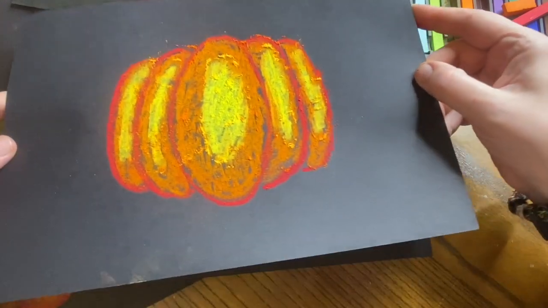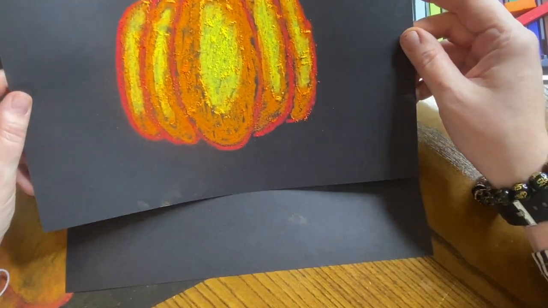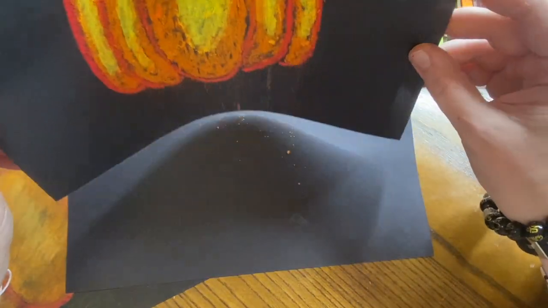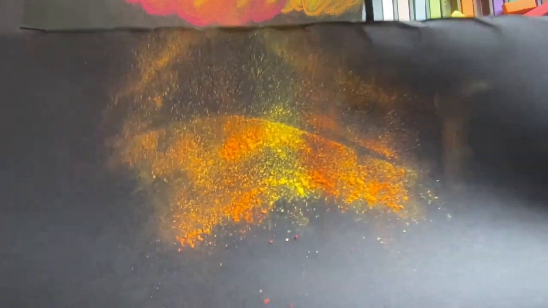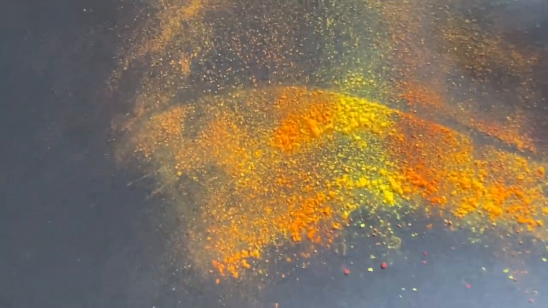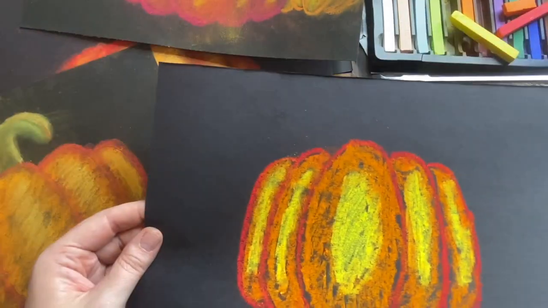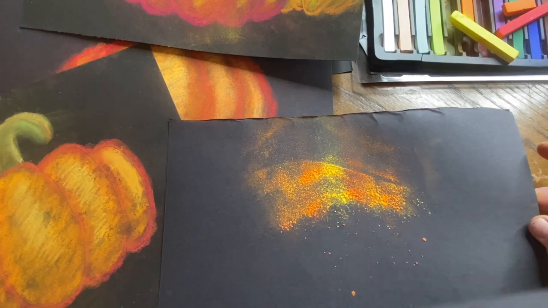So I'm going to make sure I am over that piece of free draw paper, and I'm going to go like this and tap, tap, tap. Now you see most, probably like 80% of the powder is now on this piece of paper. This is going to be scrap later on. You don't want to just put your paper on top of that because then it'll get on the back of your paper.